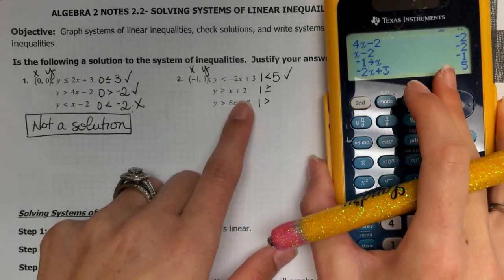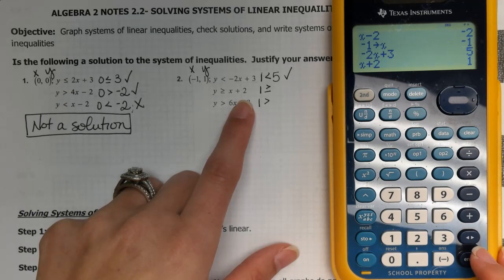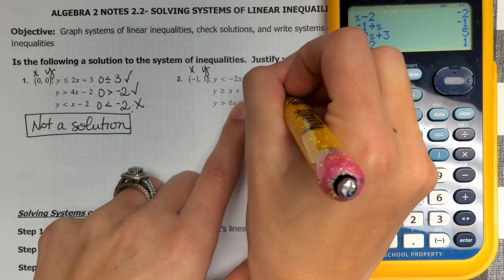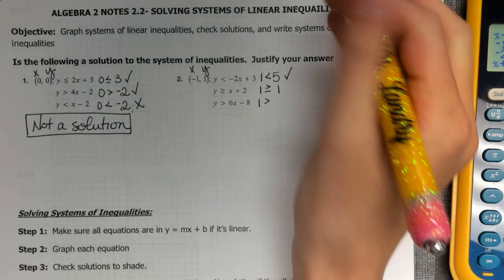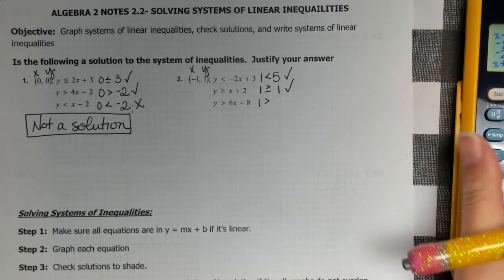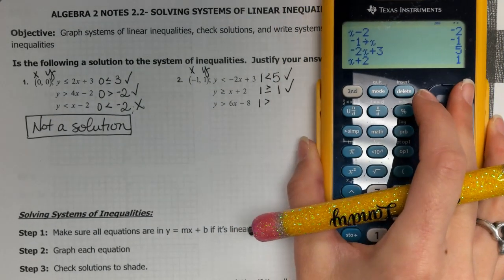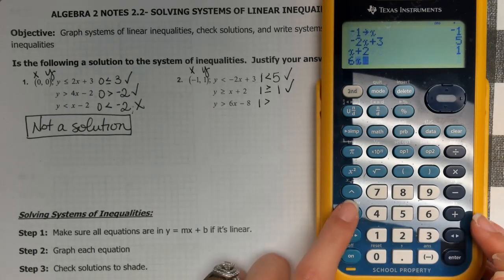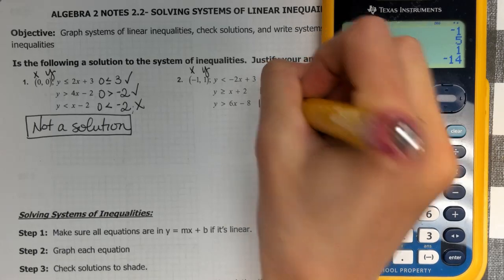Then x plus 2 is 1. Is 1 greater than or equal to 1? Yes. Now, what if it would have just been greater than? Is 1 greater than 1? No. Now I have 6x minus 8, and I get negative 14.